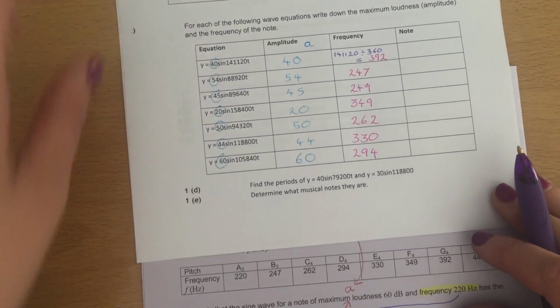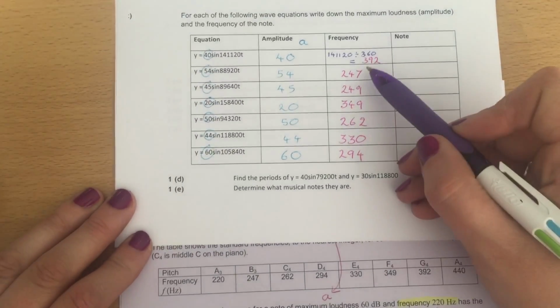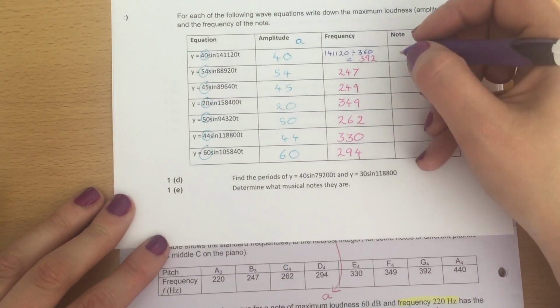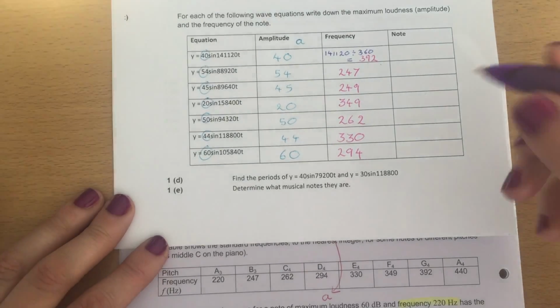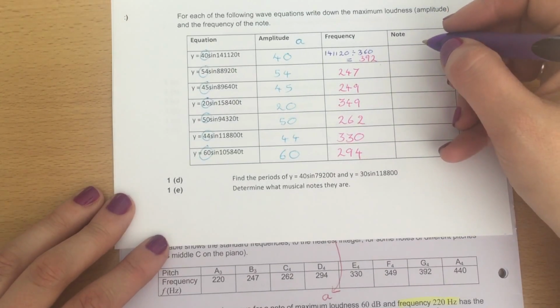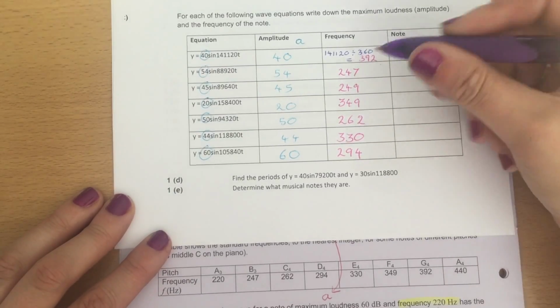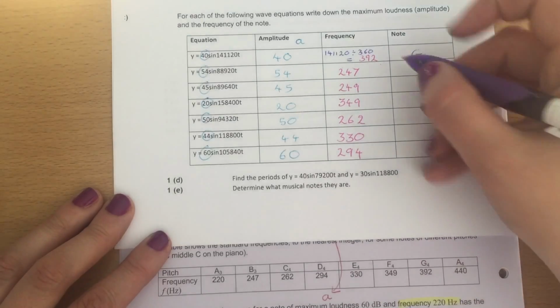So 392 is G4. I'm sure if you actually play music, this means a whole lot more. So 247 is B3.